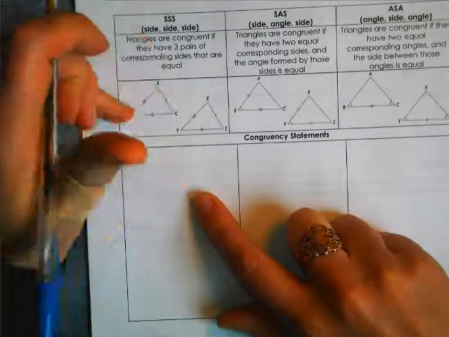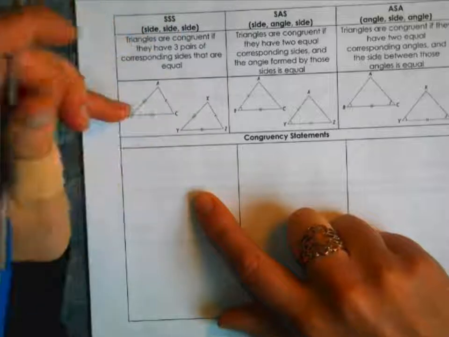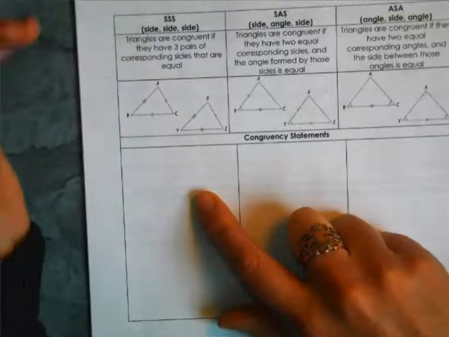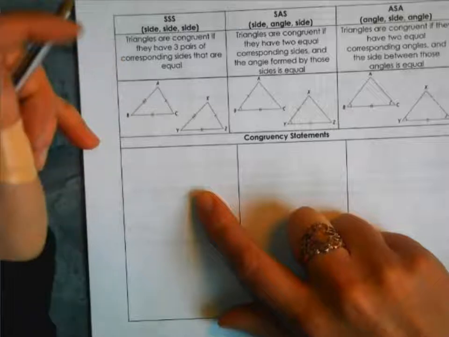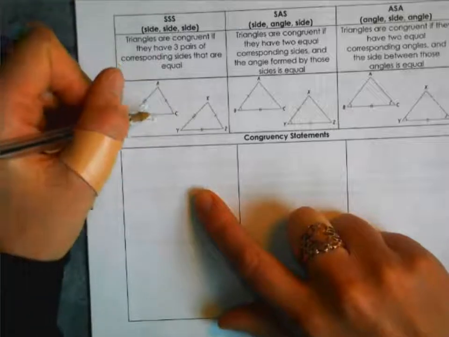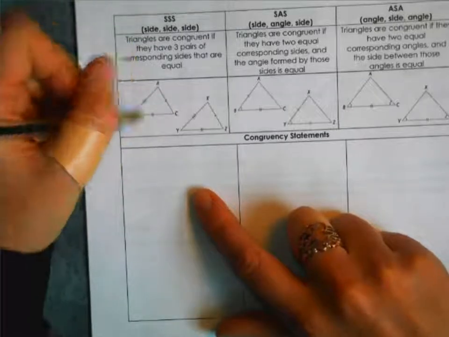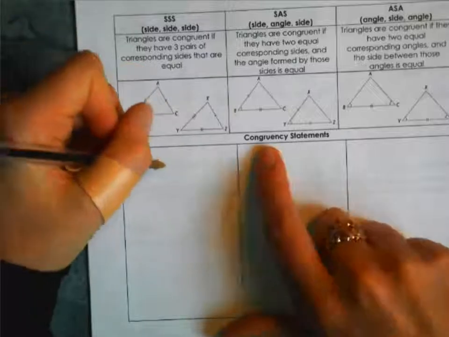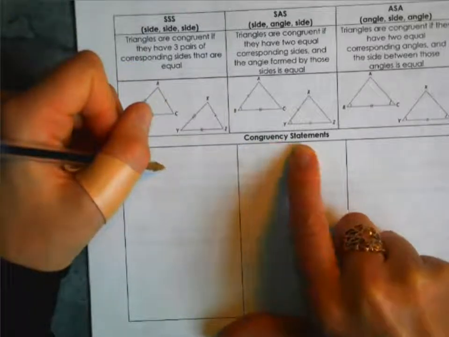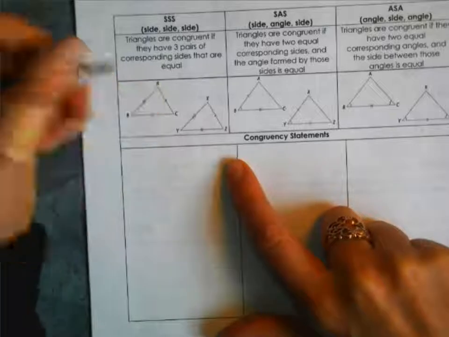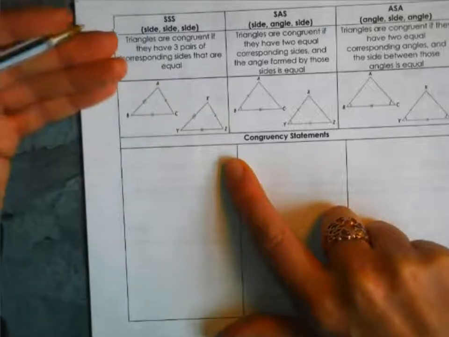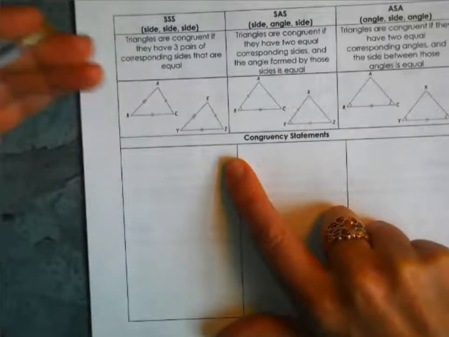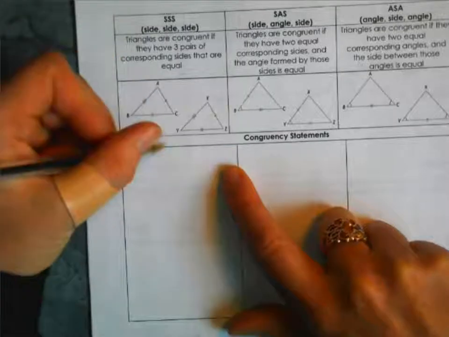Now it's pretty obvious with these ones because they already told us that. Usually when you're doing a problem, you'll have to determine the missing side or something like that to see if you can use this proof. But basically all you would do then is make something called a congruency statement. It's kind of like what we've been doing so far when we've been giving statements and justifications for angles.